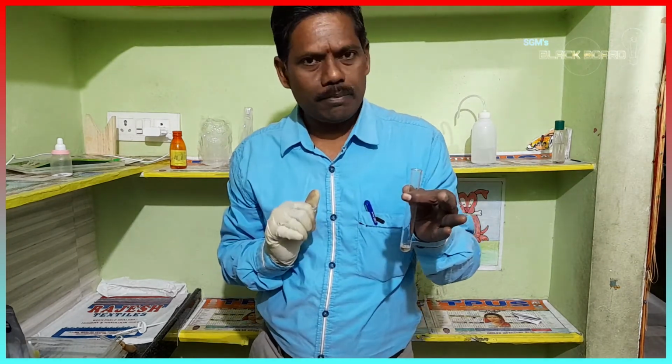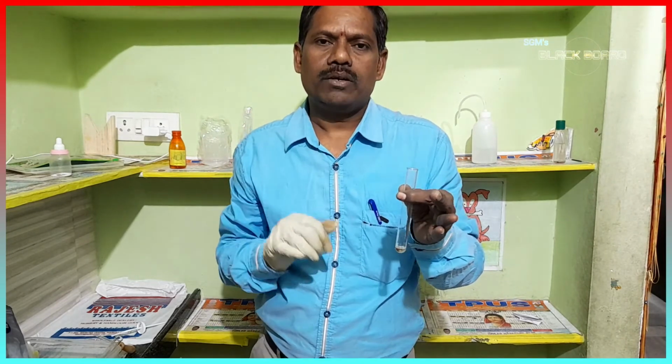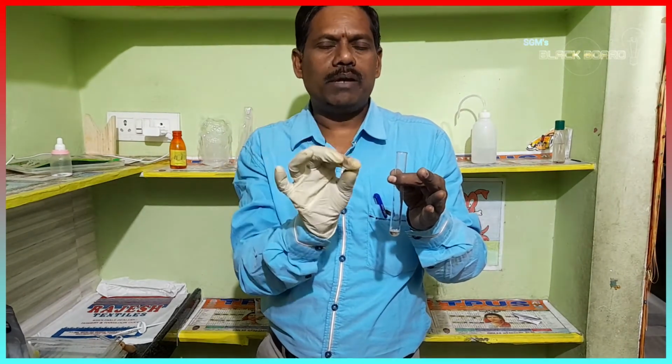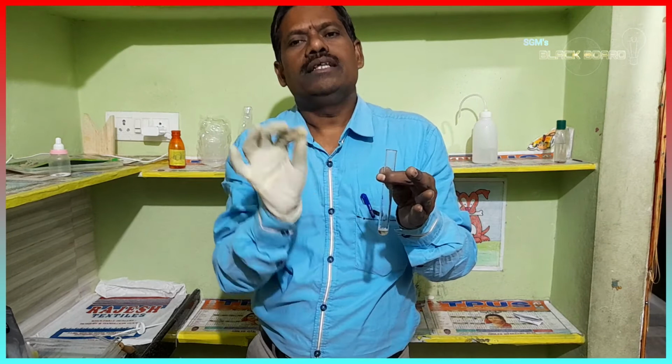We know that hydrochloric acid turns blue litmus red. But here, when this gas evolved, the dry blue litmus paper did not turn red. When I put a wet litmus paper in front of it, the blue litmus paper turned red.